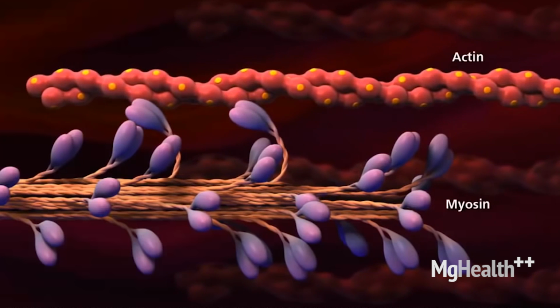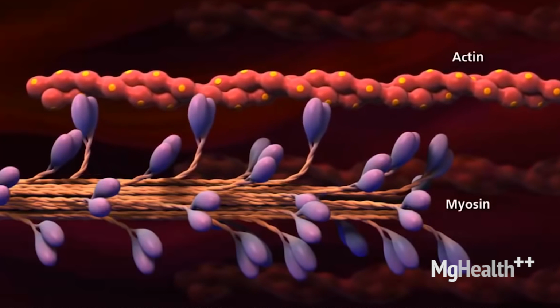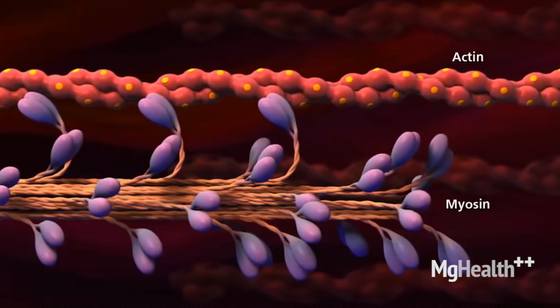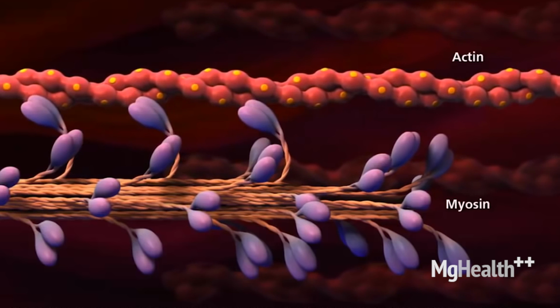The two filaments then release once they are in their new position. This allows the next myosin head to attach to the next binding site on the actin filament, and the process repeats, further shortening the sarcomere and contracting the muscle.